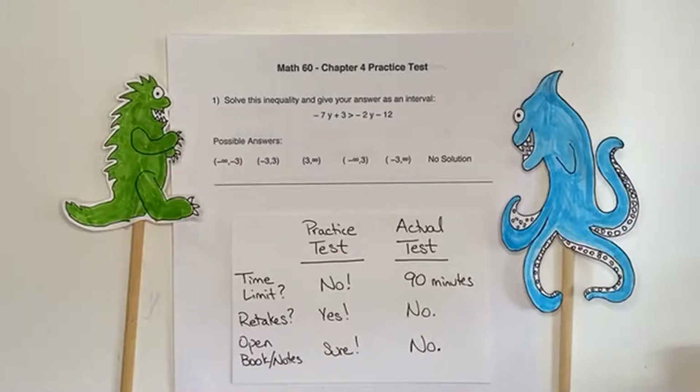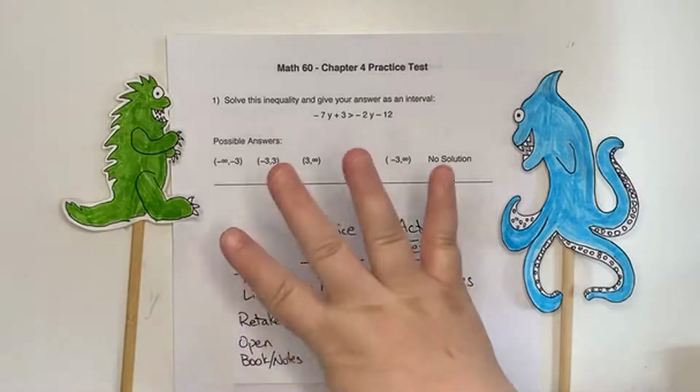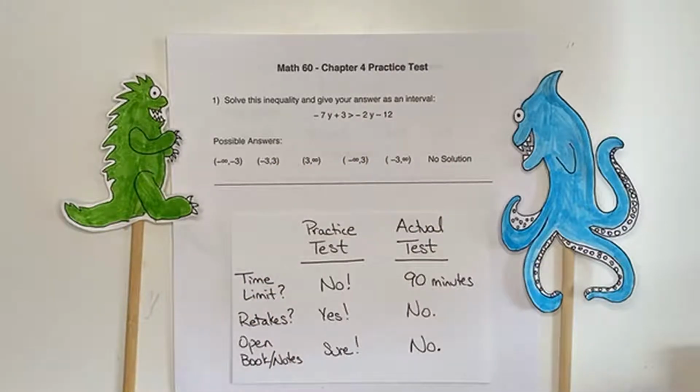Woohoo! This is Math 60, Intermediate Algebra, and this is the Chapter 4 practice test. Before we get started, I wanted to go over the difference between a practice test and an actual test. Both tests will be online.